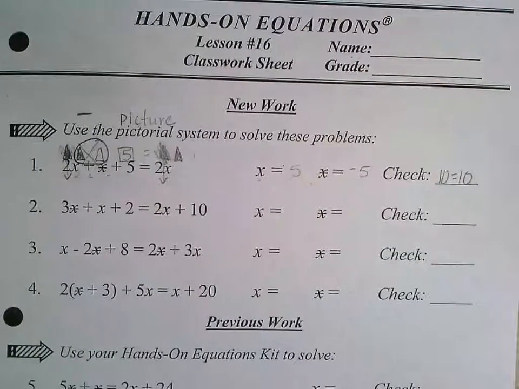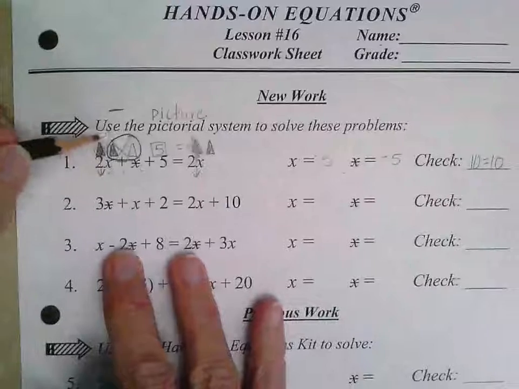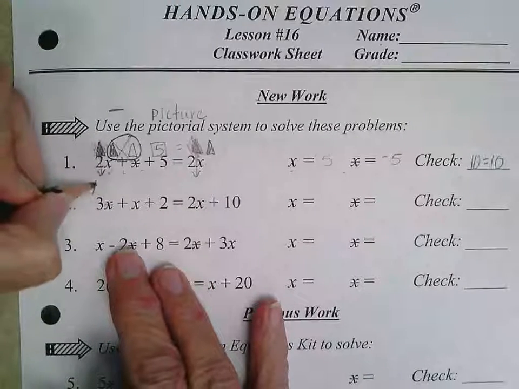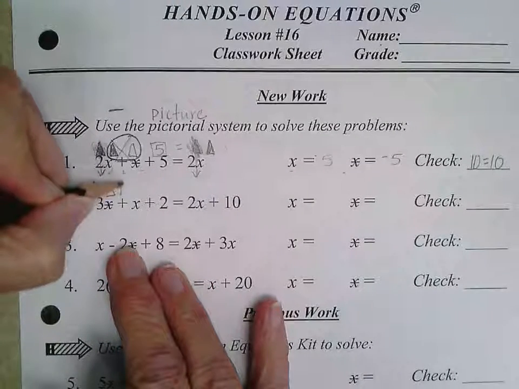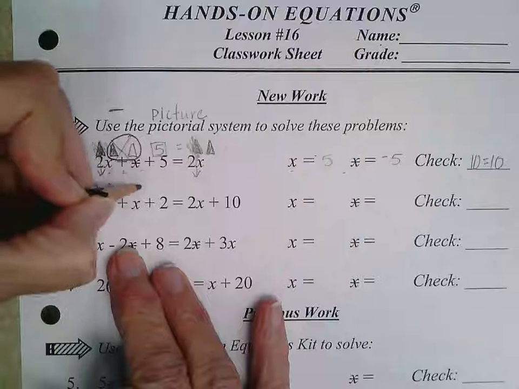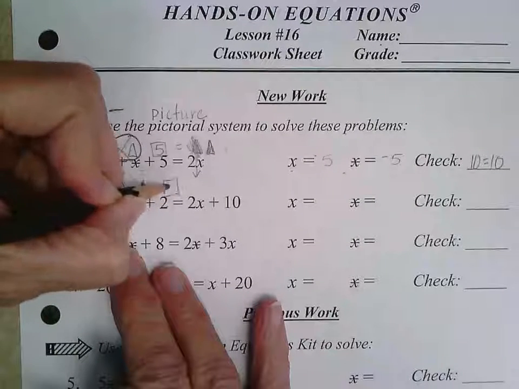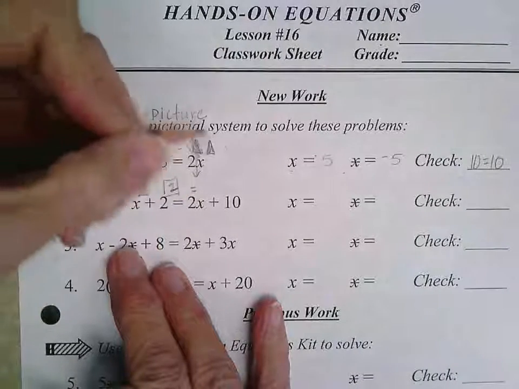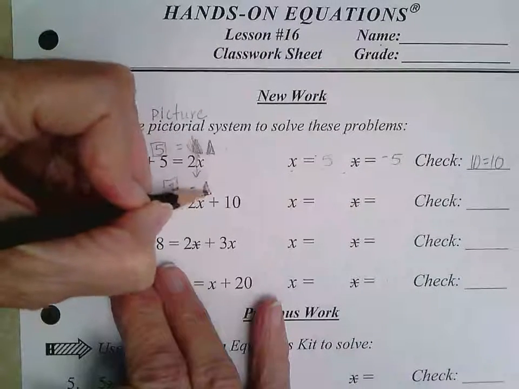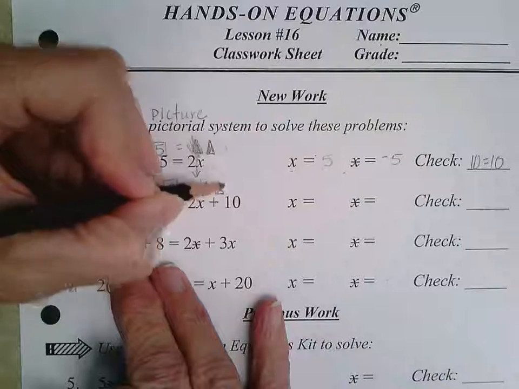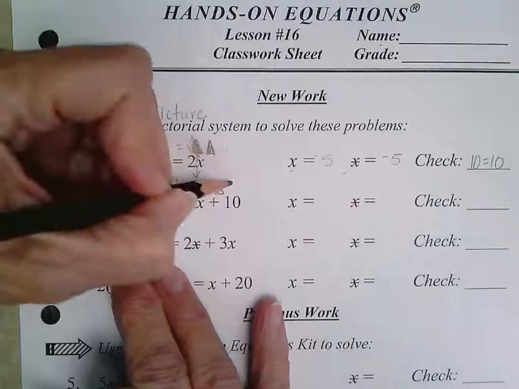All right, next one. Pictorial system again. So now you know what we're doing. We're just drawing. And here's an x value, so that's going to be filled in, and I have a 2 block, and that's equal to 2 blue pawns and a 10 block.